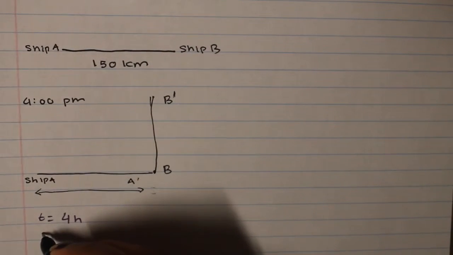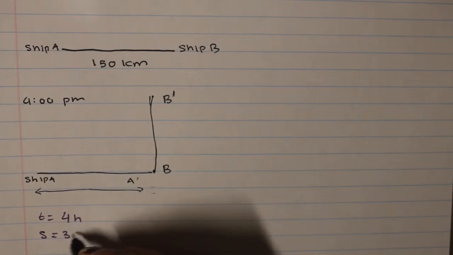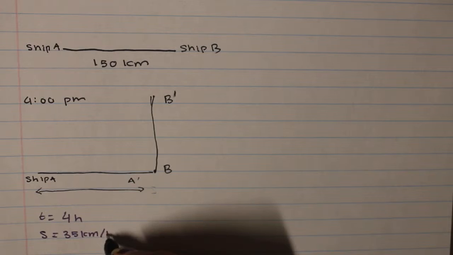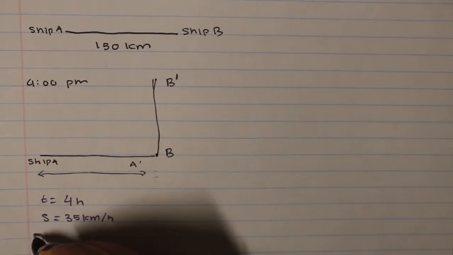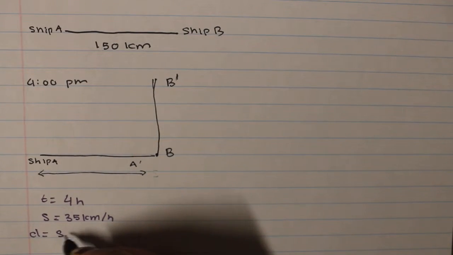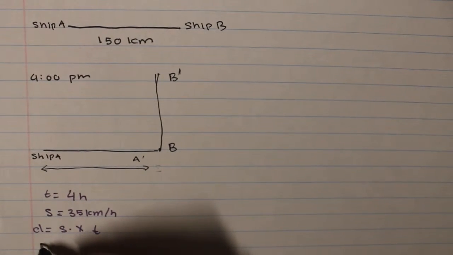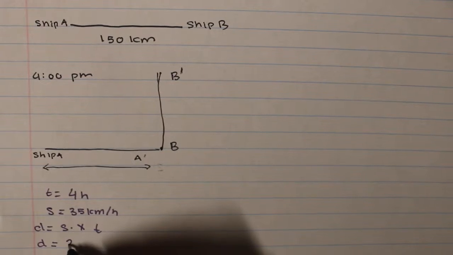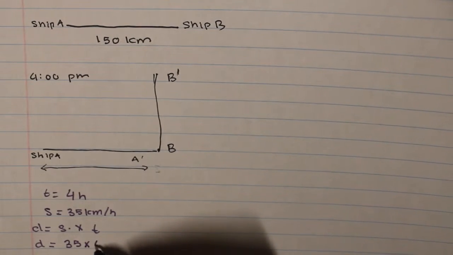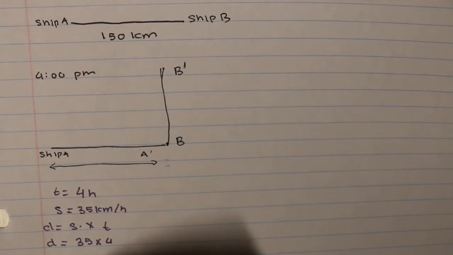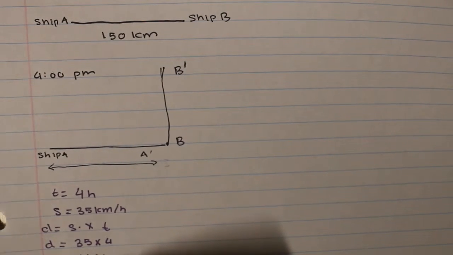You also know that distance is equal to speed multiplied by the time. So distance is equal to 35 times 4. The distance is equal to 140 kilometers.